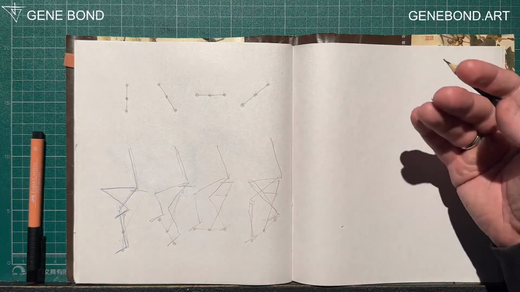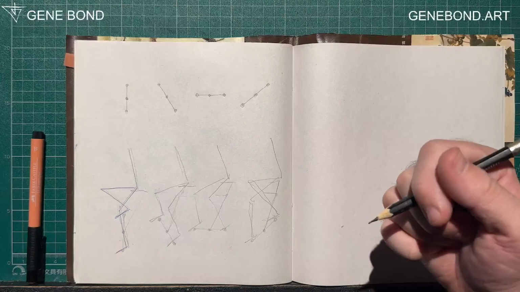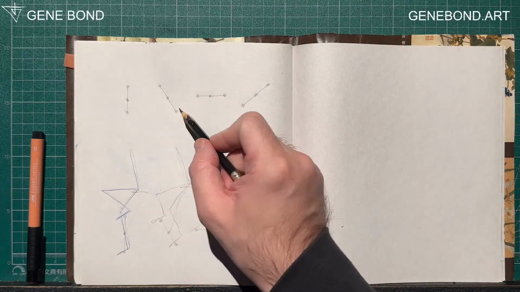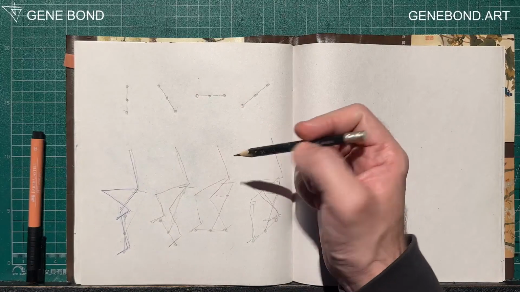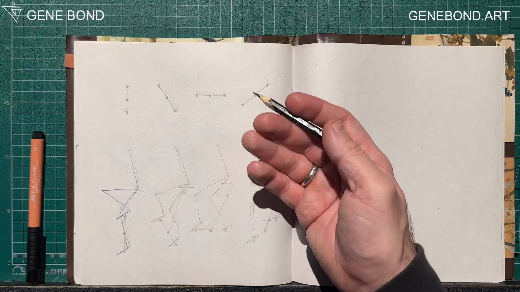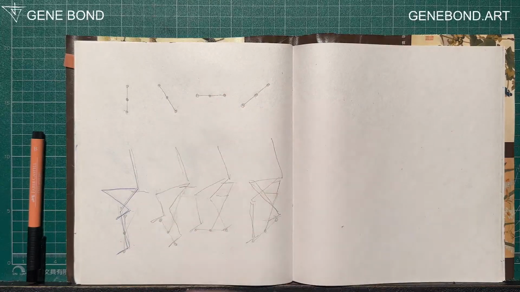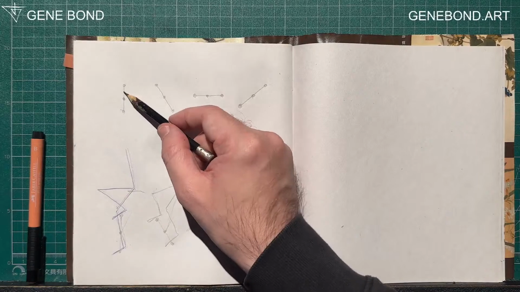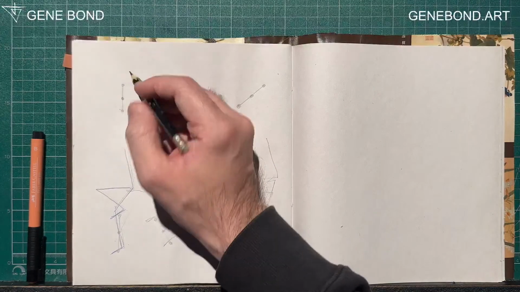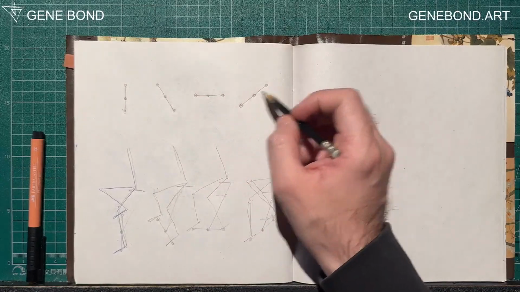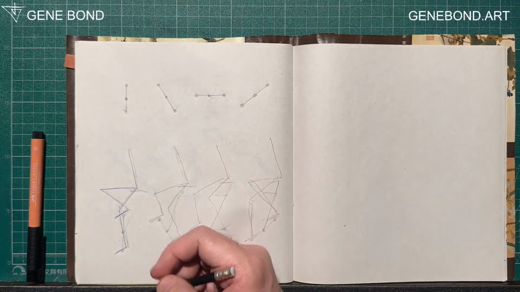When you draw a bicycle with a rider, it's most convenient to draw in these four positions, because you can find the in-between ones more easily once you can draw these four. So one position is vertical, then 45 degrees, and then horizontal.